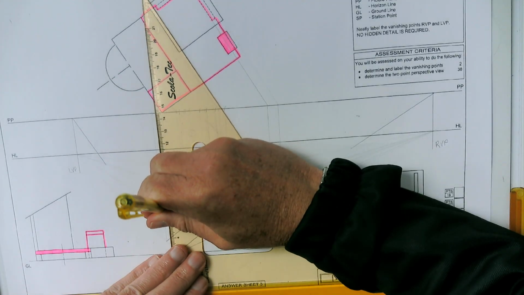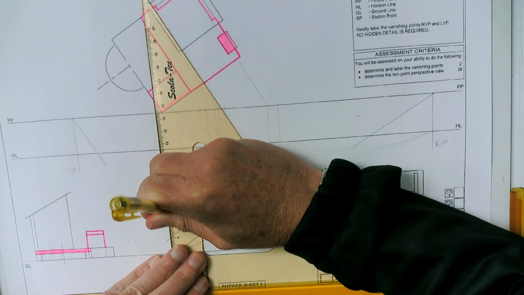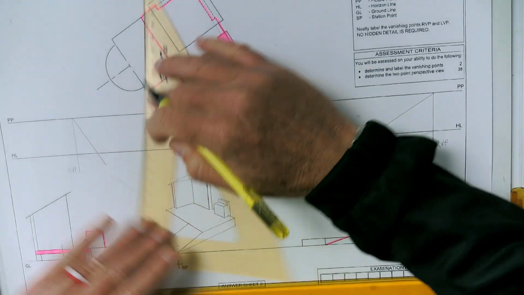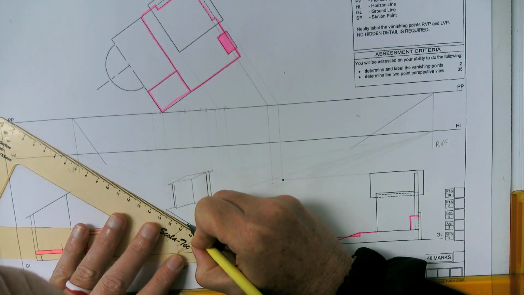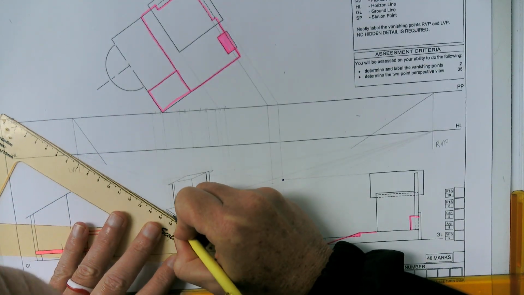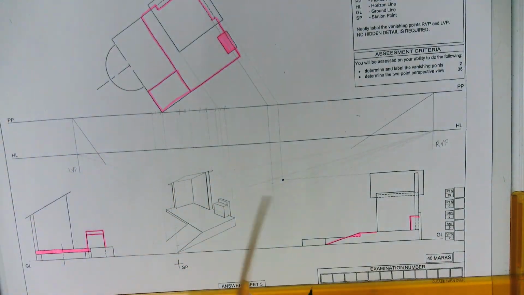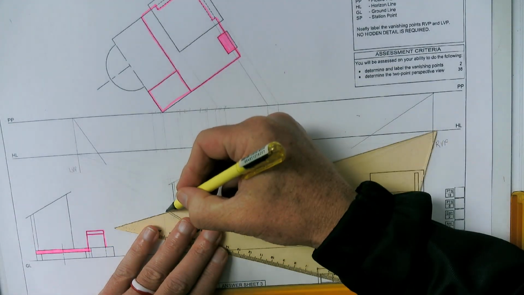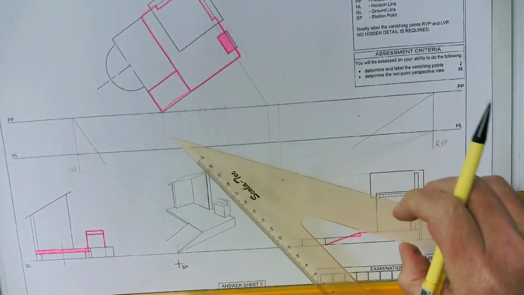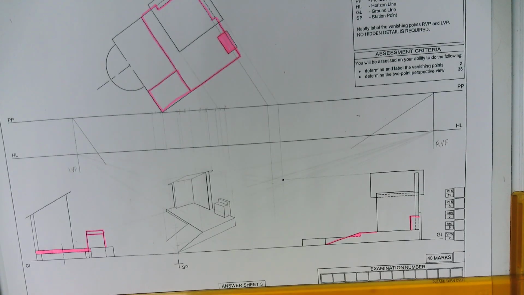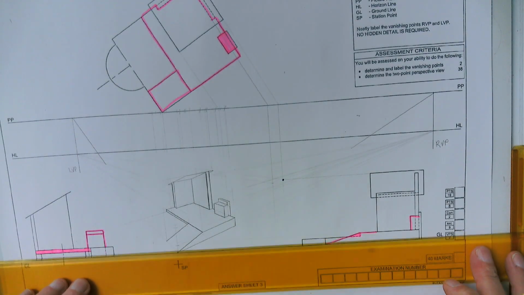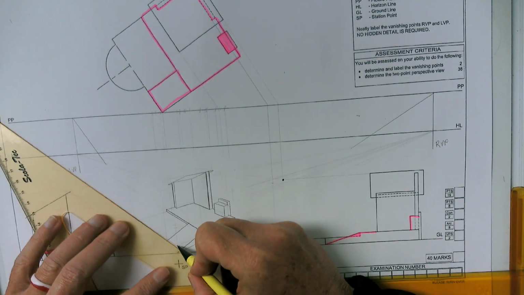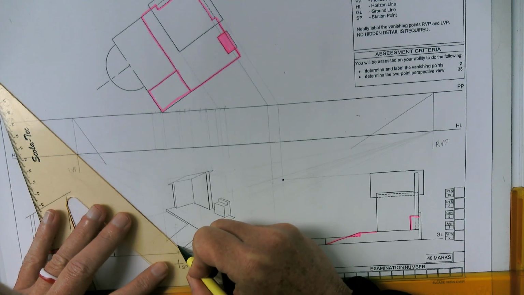It's not a big step. And that gives me that little portion of the step. Now I can get onto my circle.